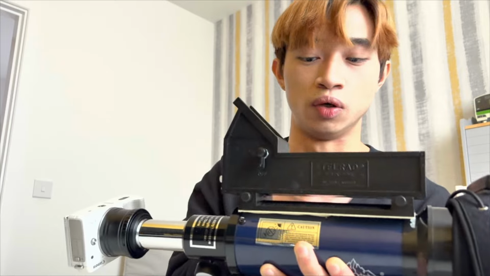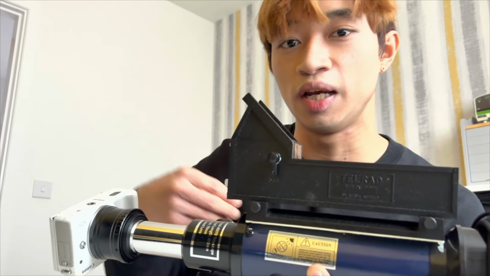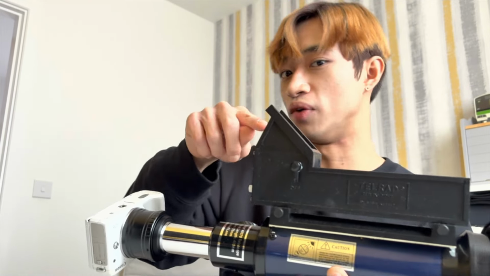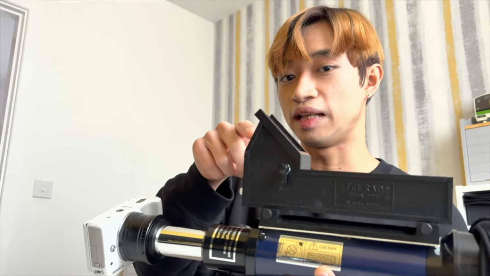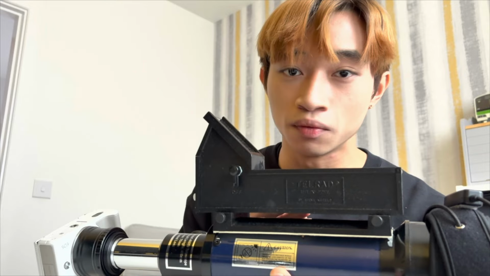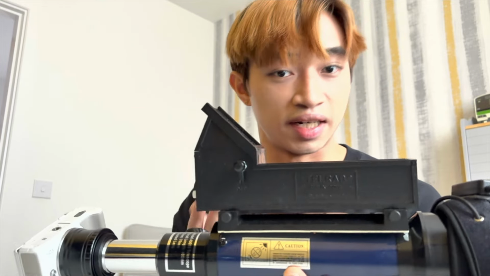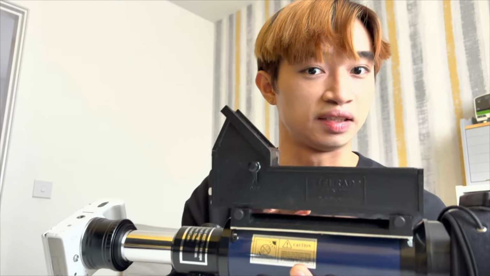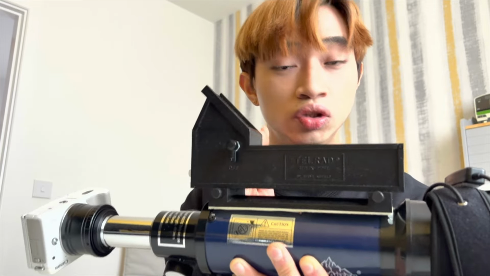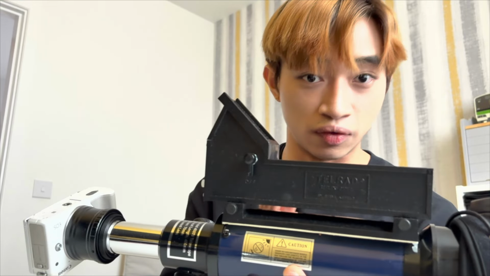So why does this work? A Finderscope projects a beam of red light that tells you where your telescope is actually pointing right now. And this is an absolutely useful reference point.